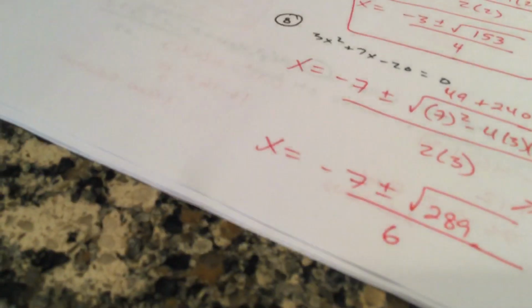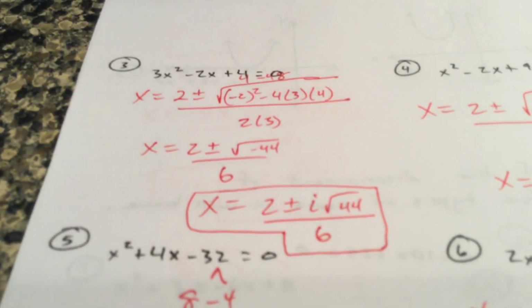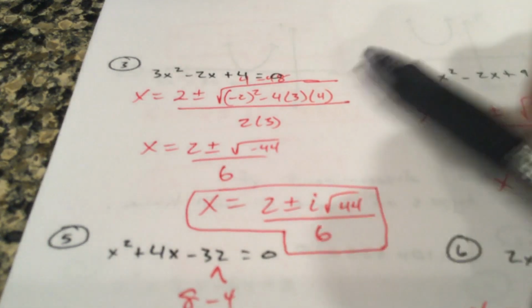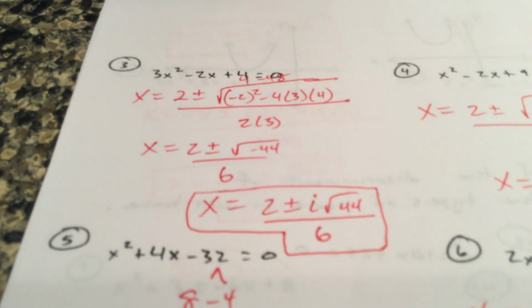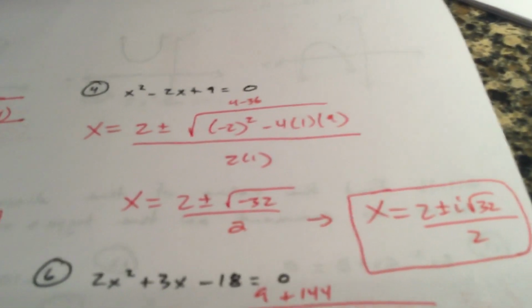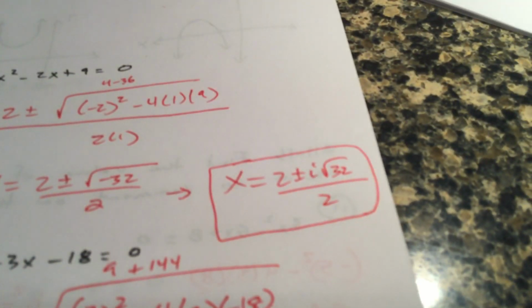All right, page 9 here. I have several answers. Here's the answer to number 3. All right, just pause it if I'm going too fast here. Square root of -44 means i root 44. Try the square root of 44, you get a decimal. Next one here, 4 minus 32. That's i root 32. I'm going to leave it like that.